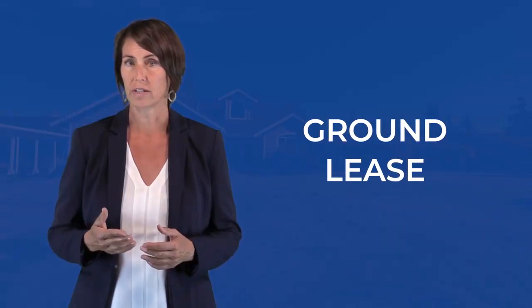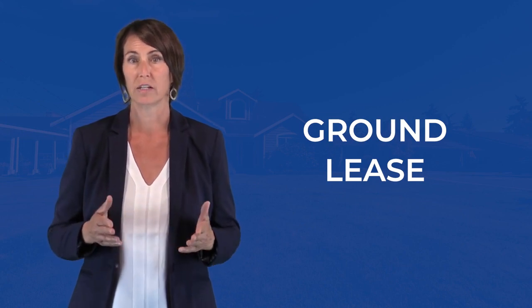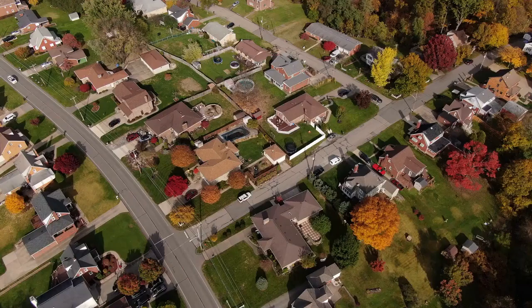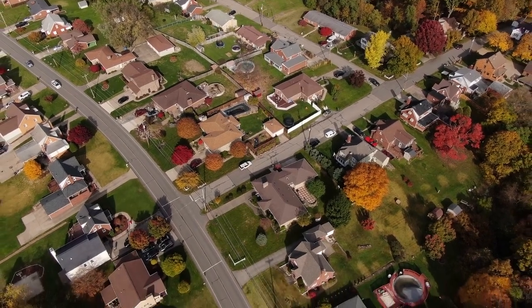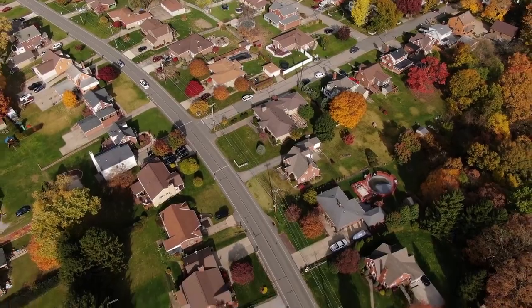A ground lease is a complex form of lease through which the tenant is given the right to build improvements on the property. When the lease expires, the property, along with any structures, regardless of who built them, is returned to the property owner. After that, we addressed the subject of tenant relations and tenant rights.